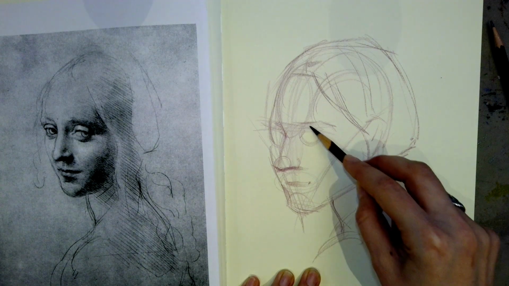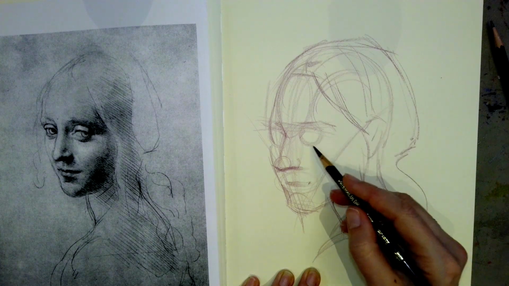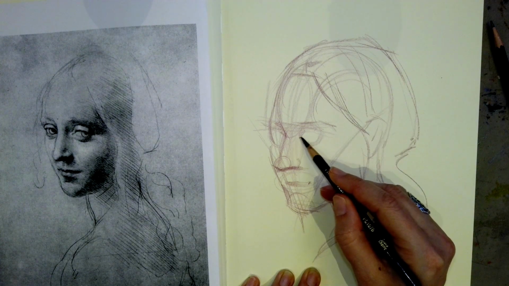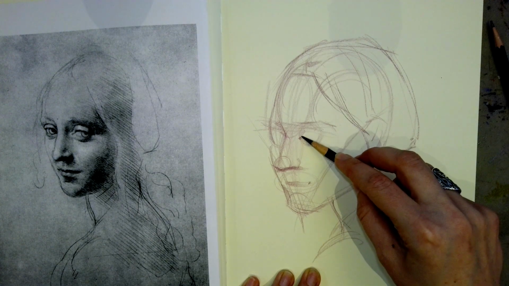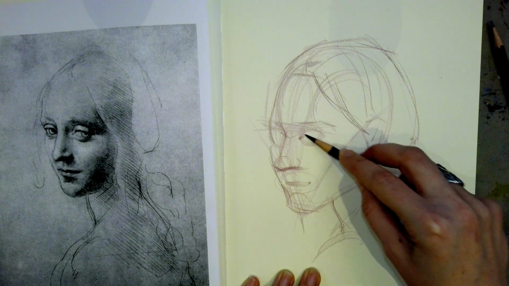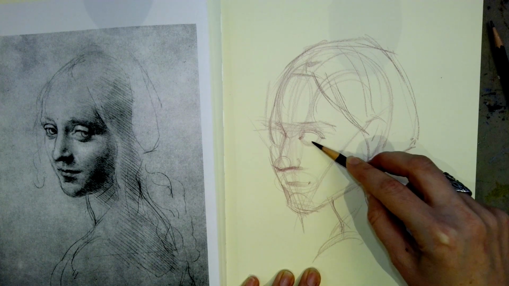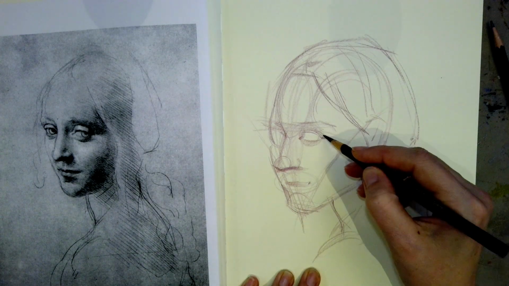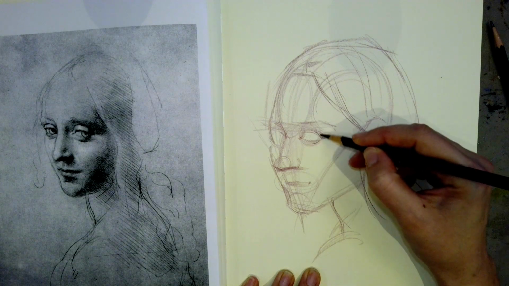All right, let's see what I can do with these eyes. There's the eyeball. Here is the inside corner of the eye, and I'm going to come up and around that form. Same with the bottom lid. Something like that.